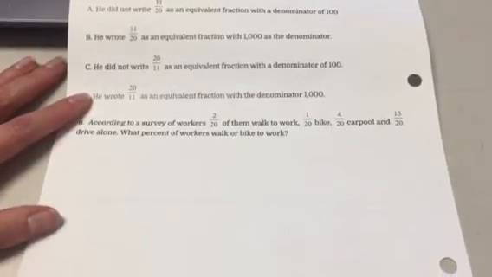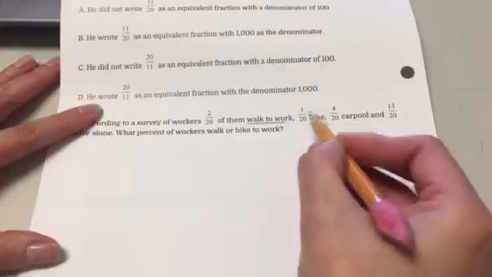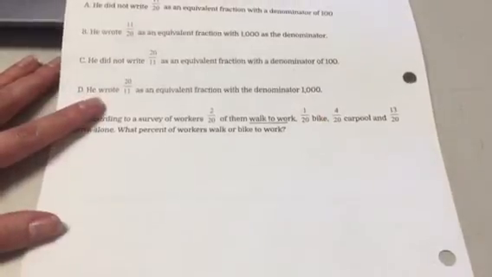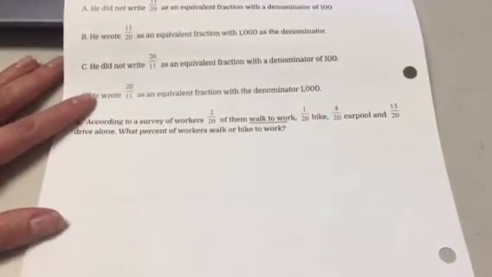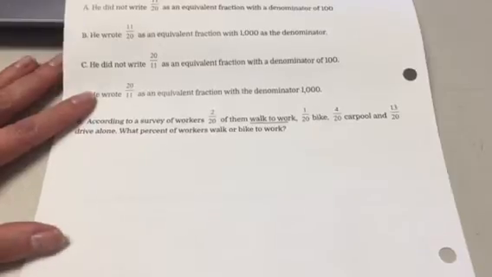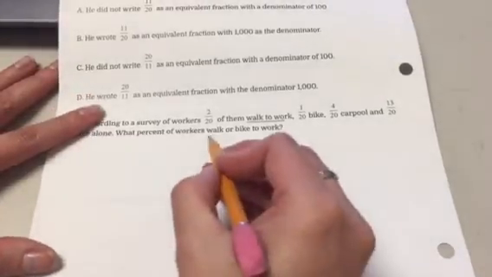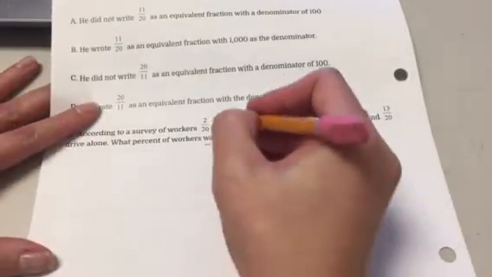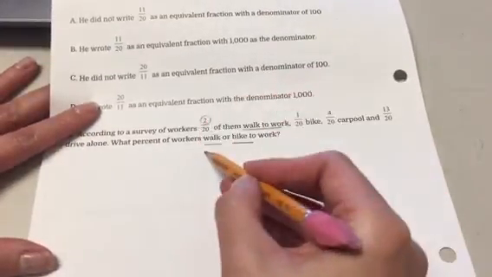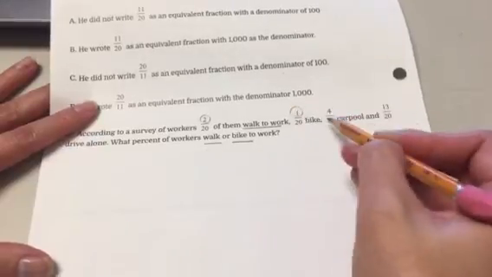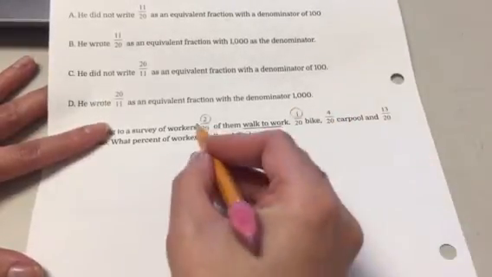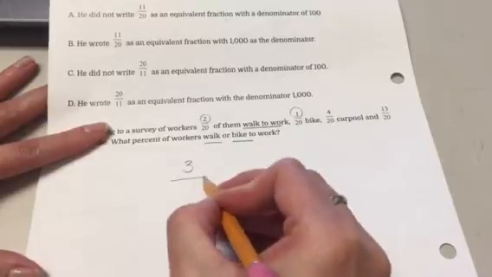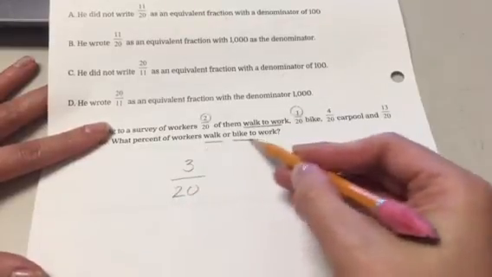It says, according to a survey of workers, 2 out of 20 of them walk to work. 1 out of 20 take a bike, 4 out of 20 carpool, and 13 out of 20 drive alone. What percent of the workers walk or bike? Well, I'm going to go back up here. I know 2 of them walk and 1 of them bikes. So 2 plus 1 would give me 3 out of the 20 that either walk or bike.